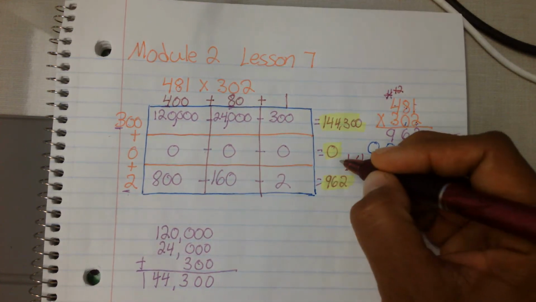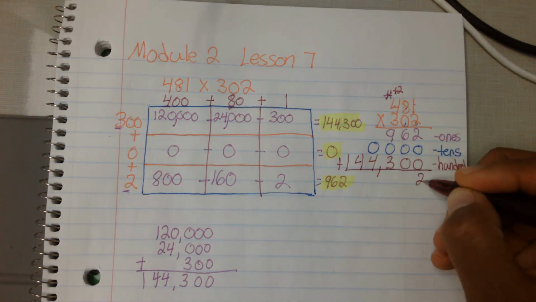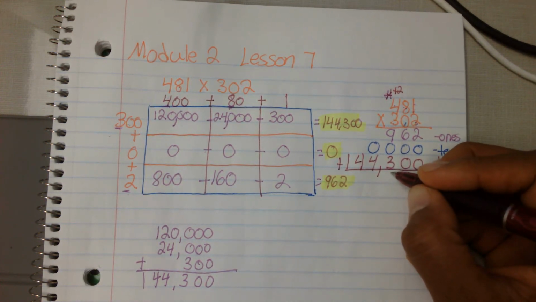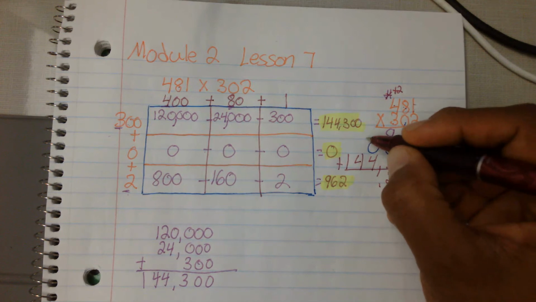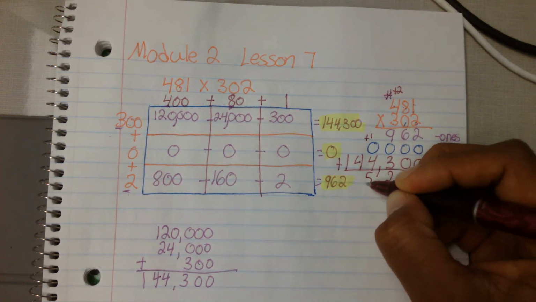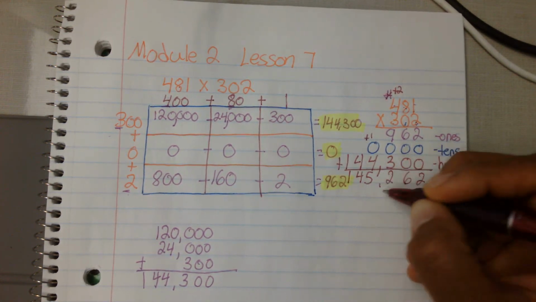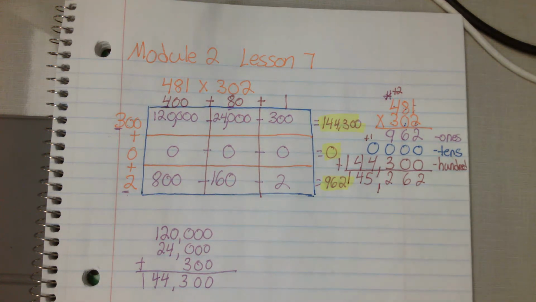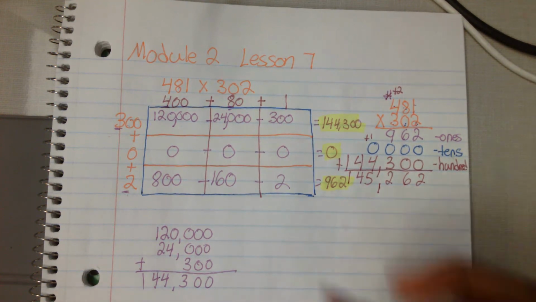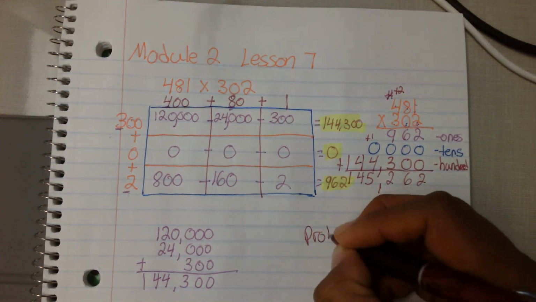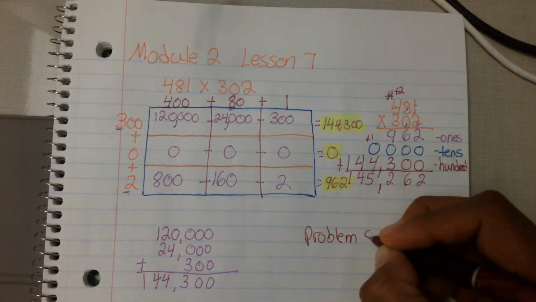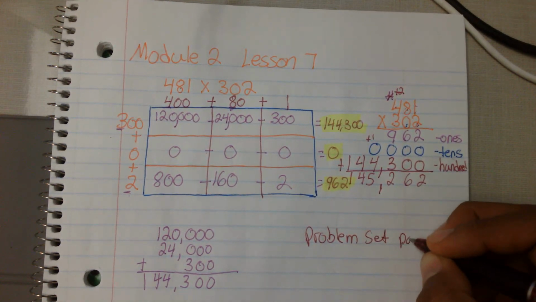Now we're going to add them all up. 2, 6, 9 and 3 is 12. Regroup your 1, 5, 4, and 1. So my answer is 145,262. So this should help you with your homework tonight, and you're going to finish your problem set, page 72.